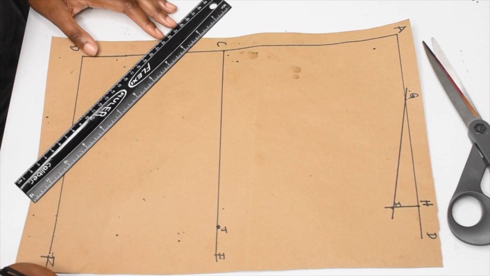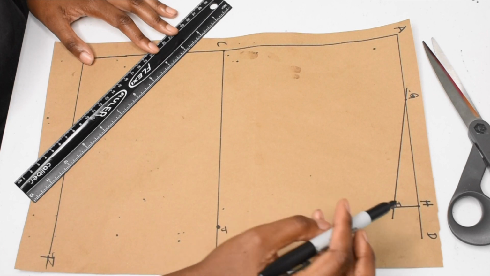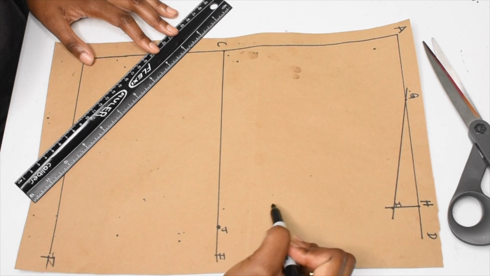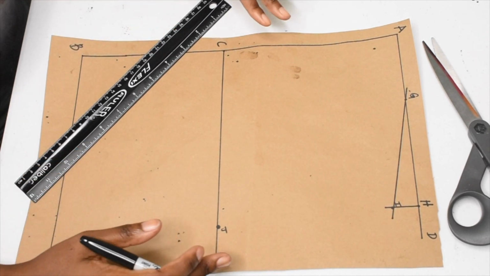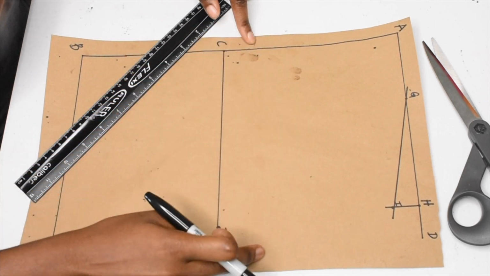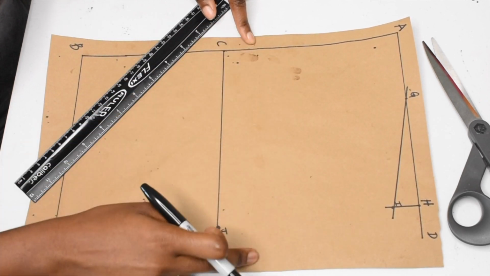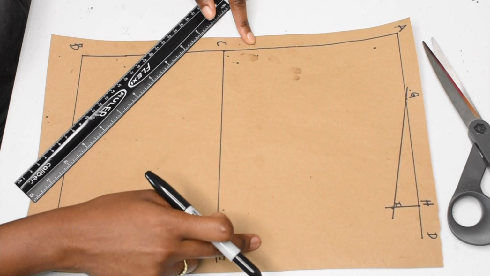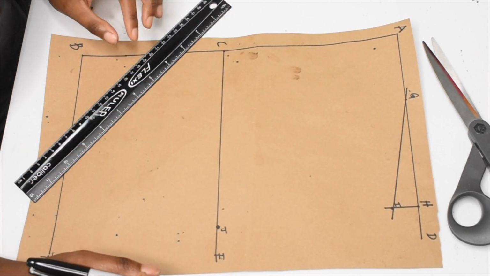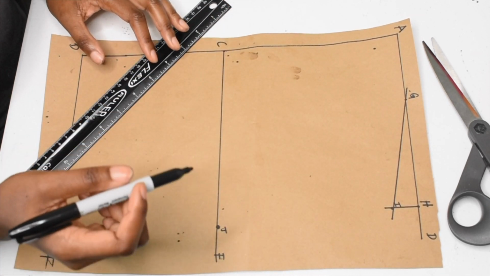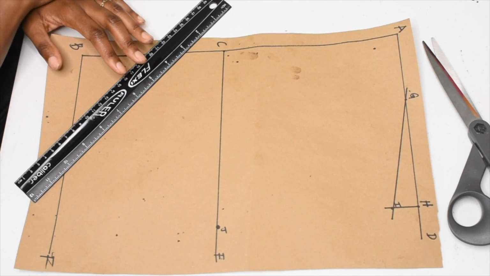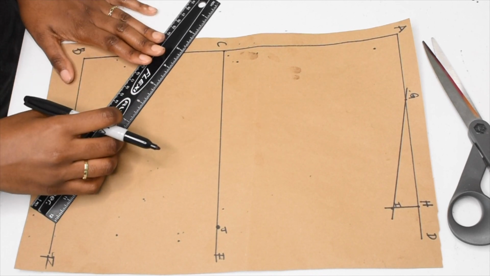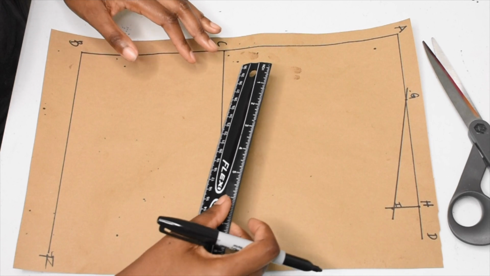Okay, so now we're going to work on our armhole. First we have to create an upper bust line. Our upper bust line is our breast measurement, which is 32 divided by 6 plus 1.